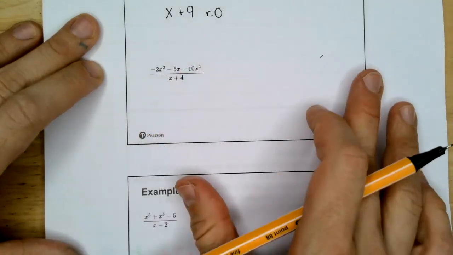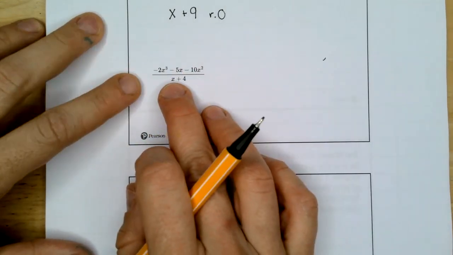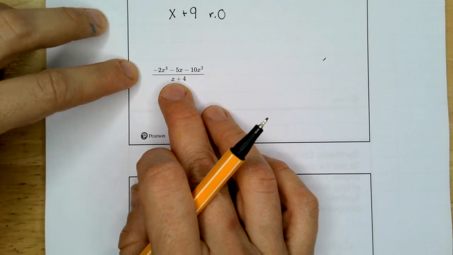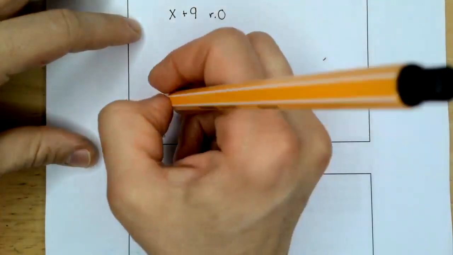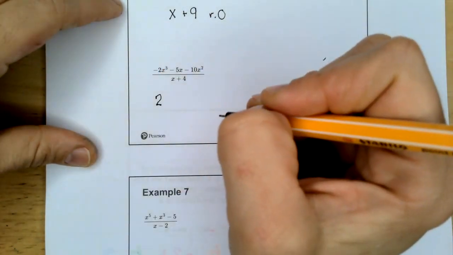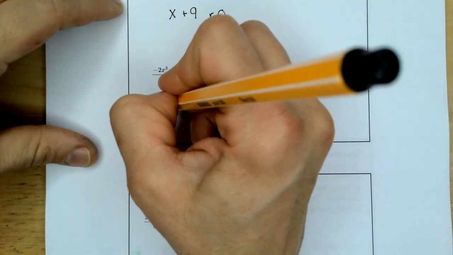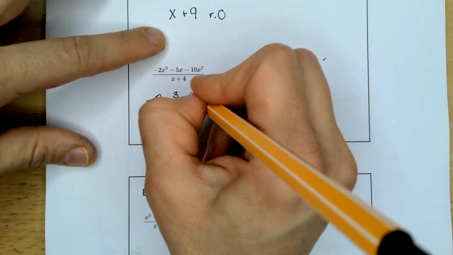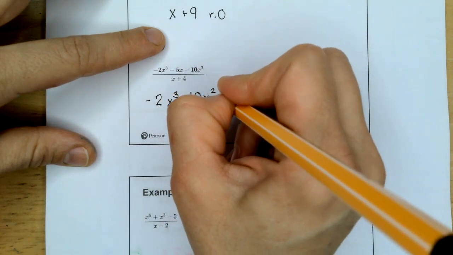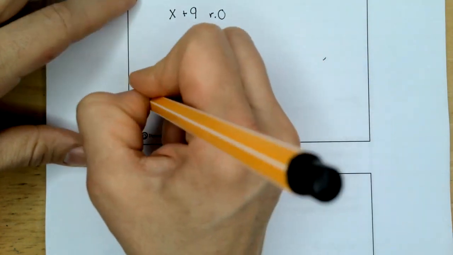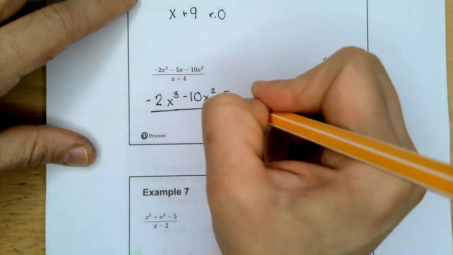Here is an example. I know I made the font too small. Here is an example of a polynomial that is not in standard form. So the first thing you want to do is rewrite this. And I just start copying the first number. That's okay. -2x to the third, but -5x wouldn't come next. Next would be -10x squared minus 5x. Okay, so now that's in standard form.